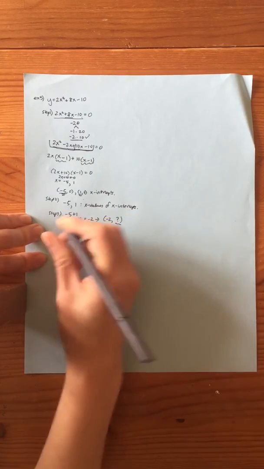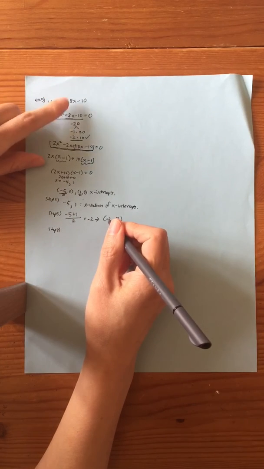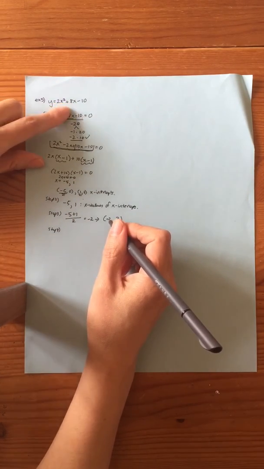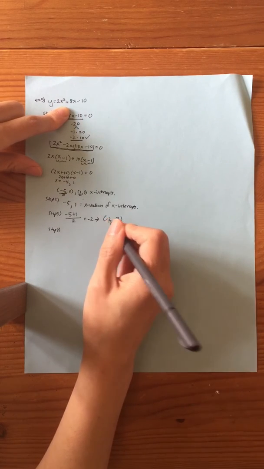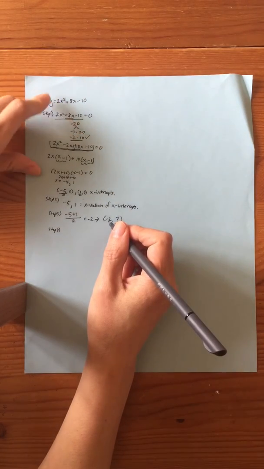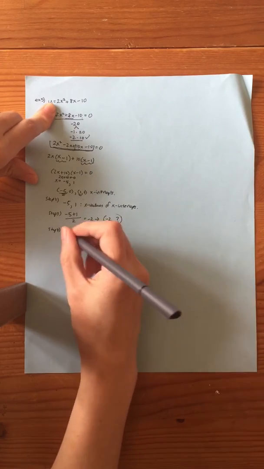And I have to solve for the y value. So my vertex is a coordinate on this graph, on this quadratic function of y equals 2x squared plus 8x minus 10. So that means that when I plug in negative 2 for the x value, and simplify this entire expression, I should get the correct answer for y for this particular point, which is the vertex.